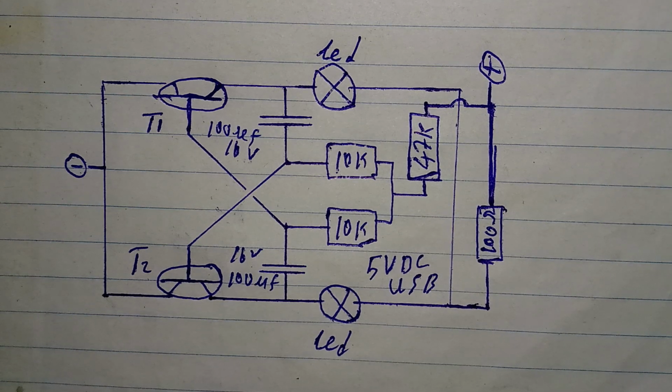As you can see, today in the workshop, we are going to deal with a multivibrator circuit. A multivibrator circuit is a transistor circuit that causes the transistors to be switched on alternately, so that the LEDs will be switching on and off alternately.